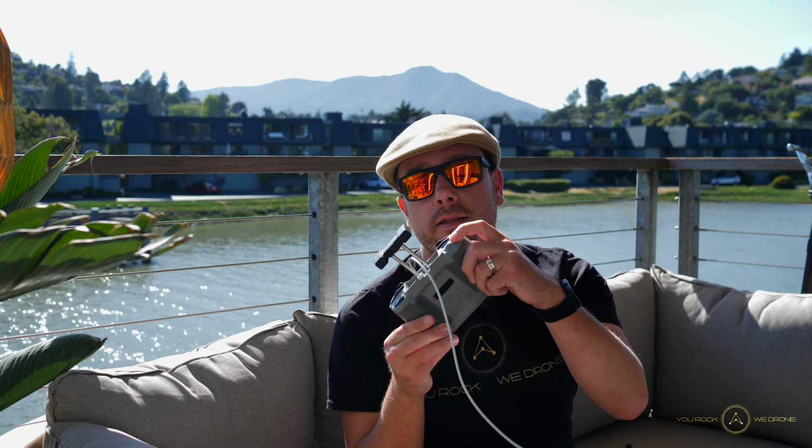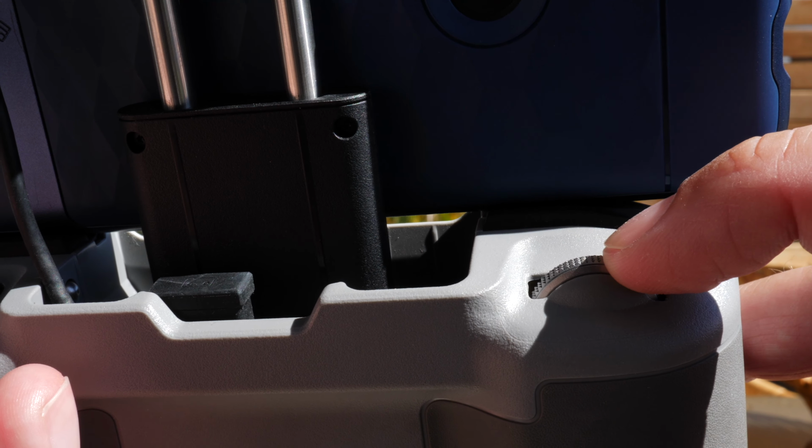Hi everyone, it's Dan here from We Drone, and today I want to talk about gimbal settings on the DJI Mavic Air 2. Yes, like this little wheel here, when you control this, it will control the camera going up and down. And why is it good to know?